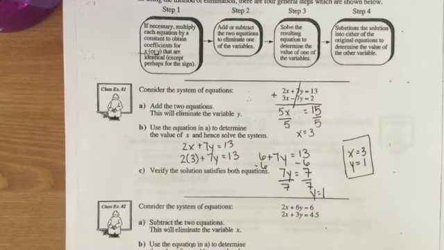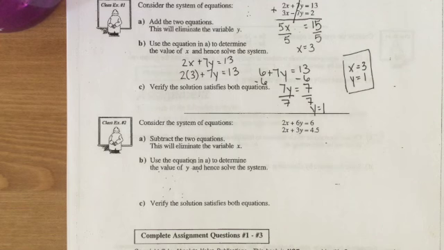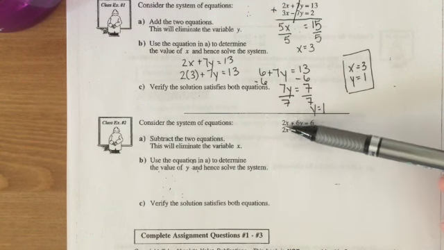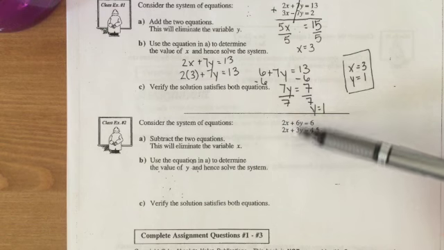Now, here's another example. Consider the system of equations 2x plus 6y equals 6 and 2x plus 3y equals 4.5. Now I'm noticing again something they have in common. They both have a 2x, and so if I was just to go ahead as I had last time.